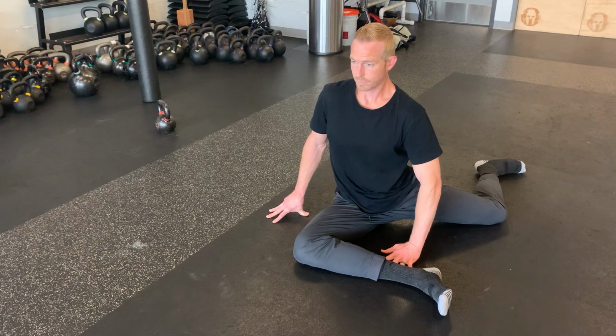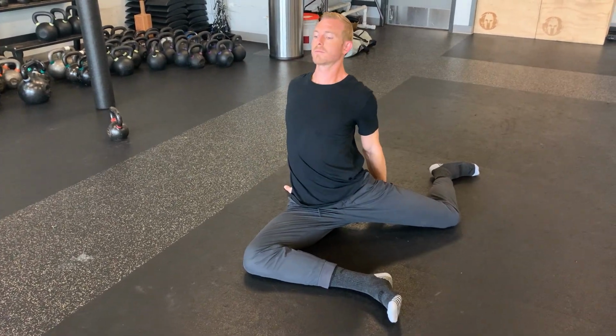Next, we're going to help improve internal rotation of the hip. You should feel this in the back leg. So we're going to lean back like we're in a recliner, and we're going to turn towards the direction of the back leg.